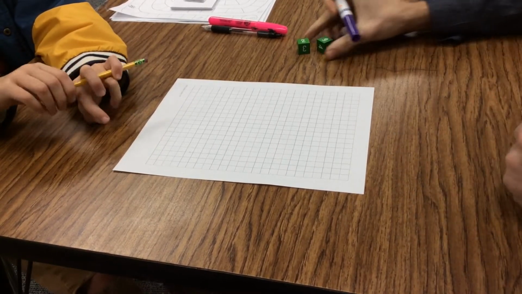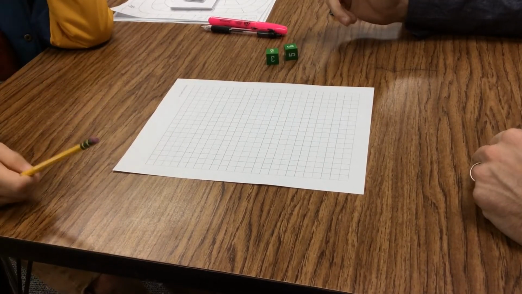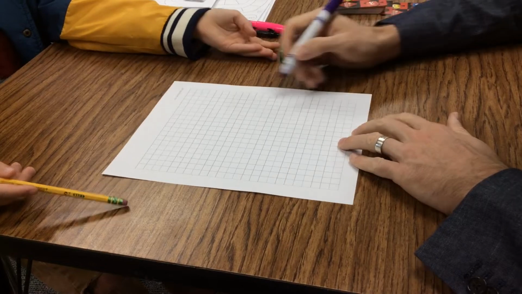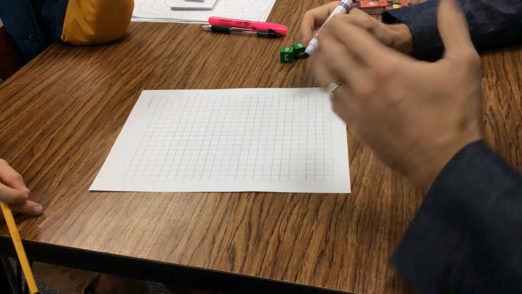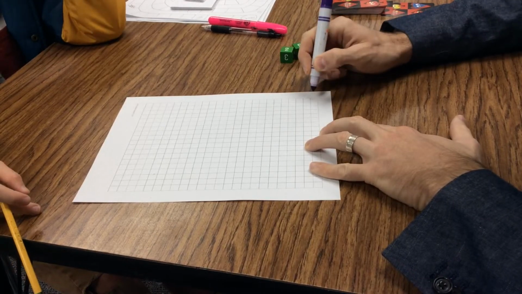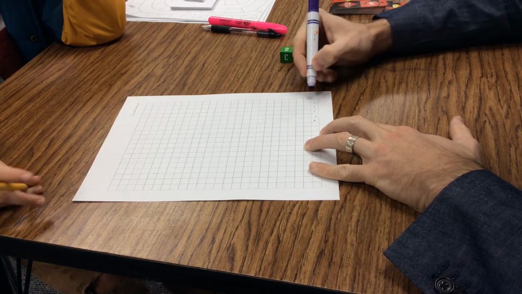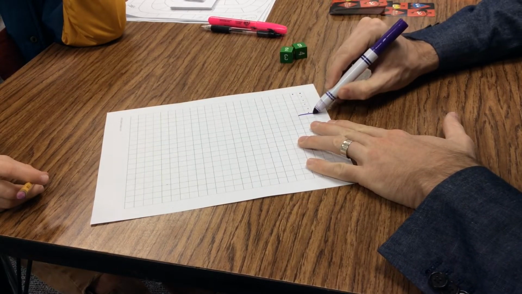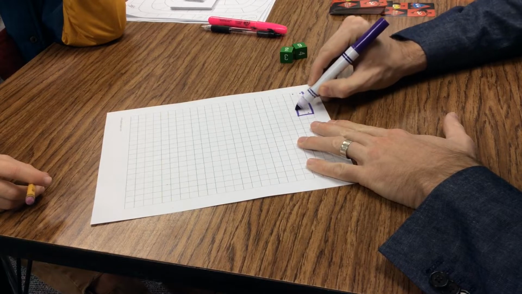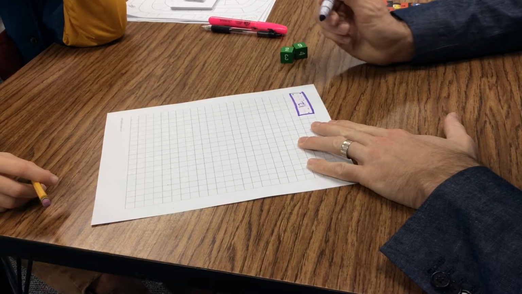All right. Now, I rolled a 6 and a 2, so I'm doing 6 times 2. That's 12. It is 12, that's right. So I can do it anywhere on here because it's open, but I'm going to go 1, 2, 3, 4, 5, 6, and then I'm going to go up 1, 2. All right, so now this is my quadrilateral that I have captured, and that is worth, you said it, 12.